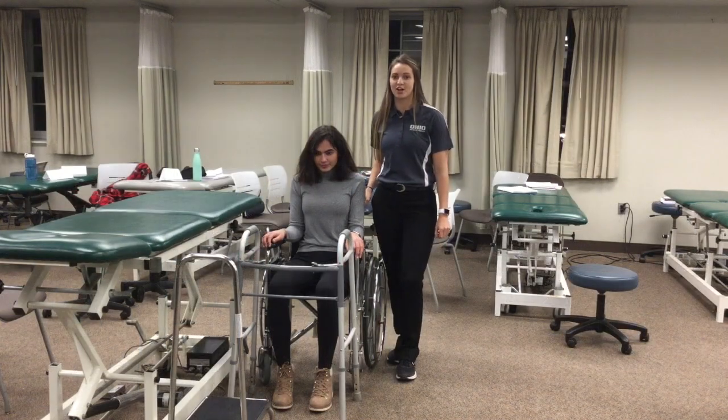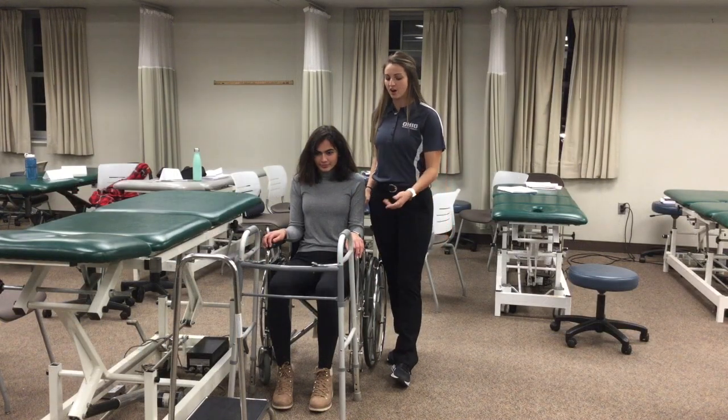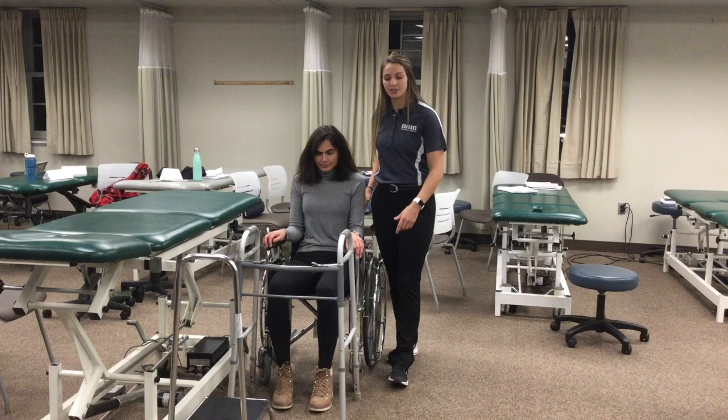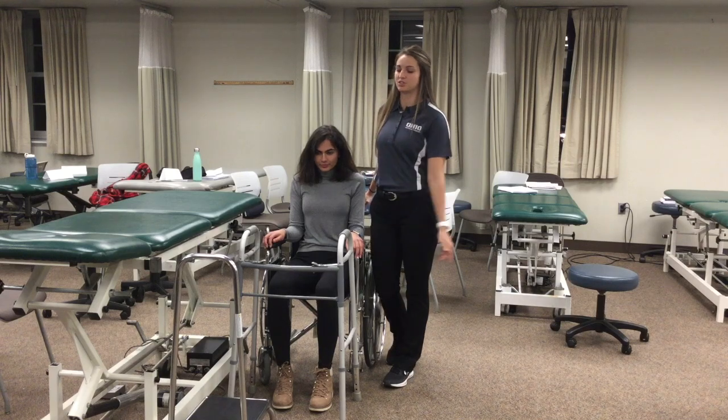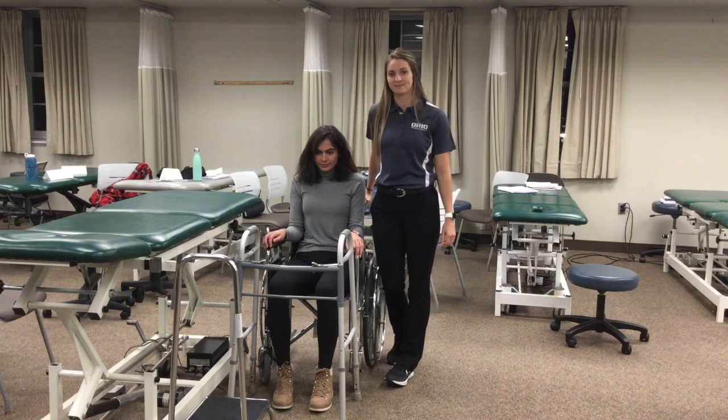In our demonstration, our patient will be non-weight bearing on the left lower extremity, so we will be using a walker and a hospital stool to complete the transfer to the high surface.